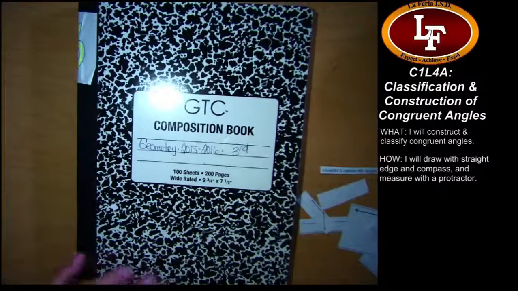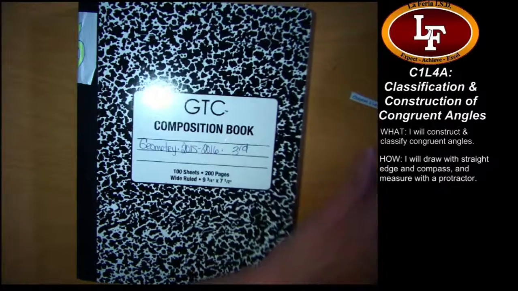I've got all of mine cut out. You should have 2 titles and 7 pictures.